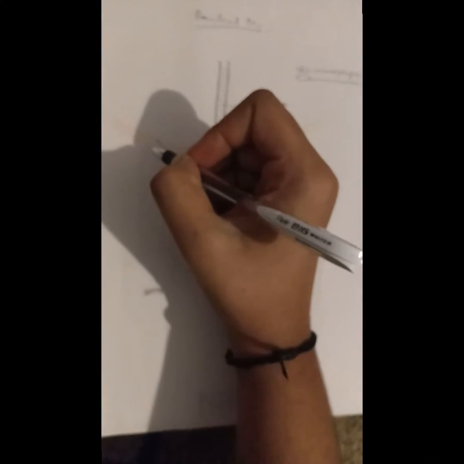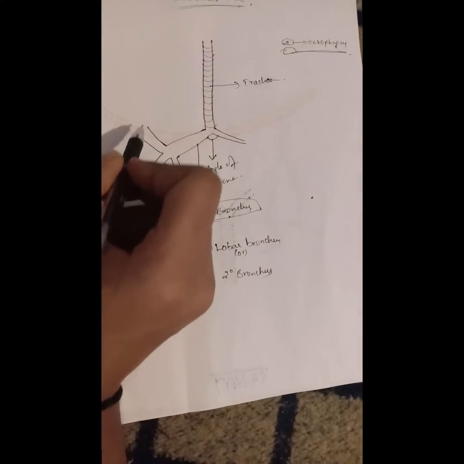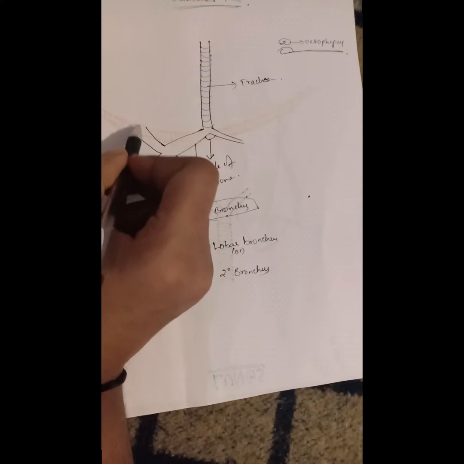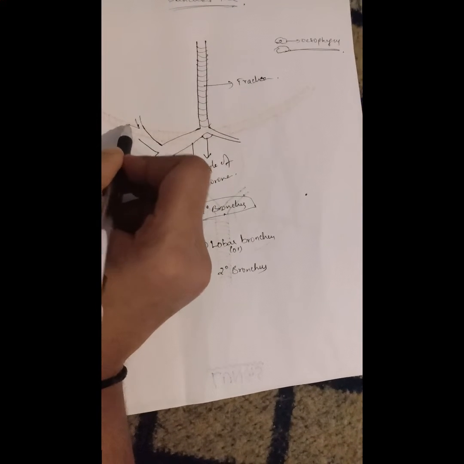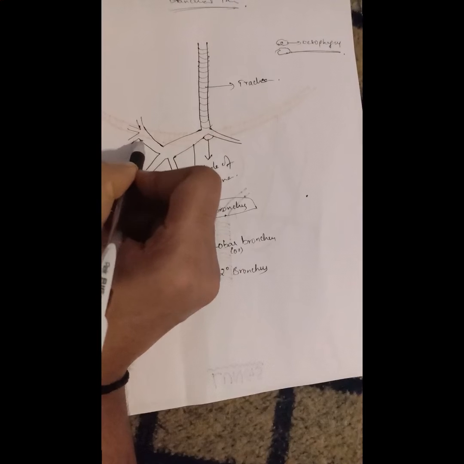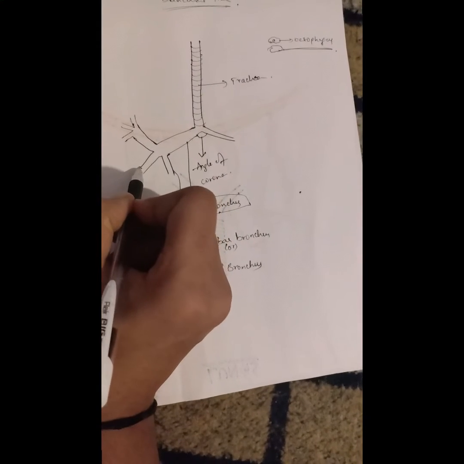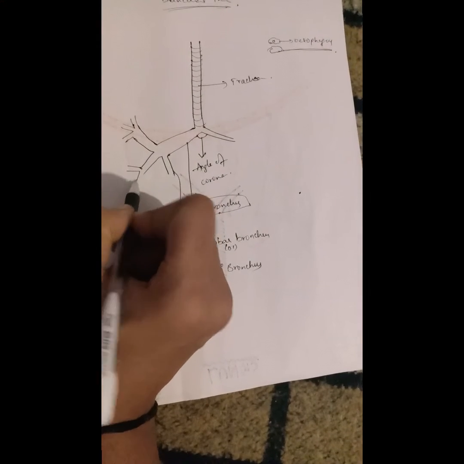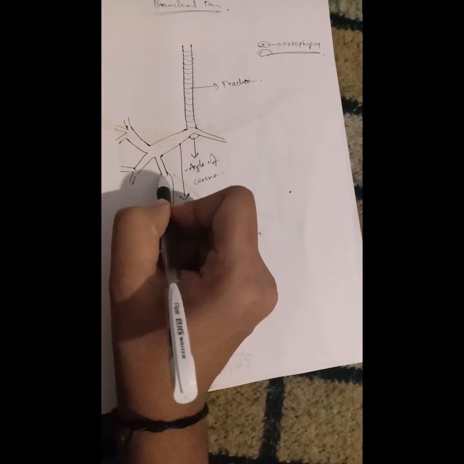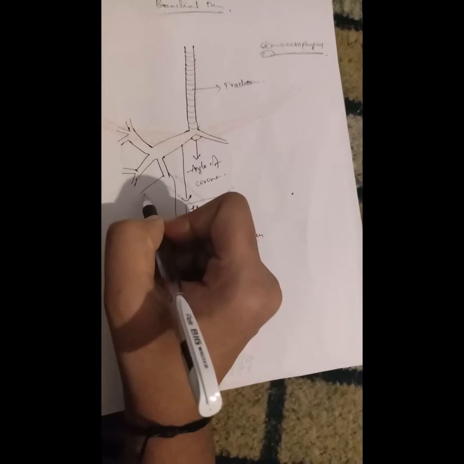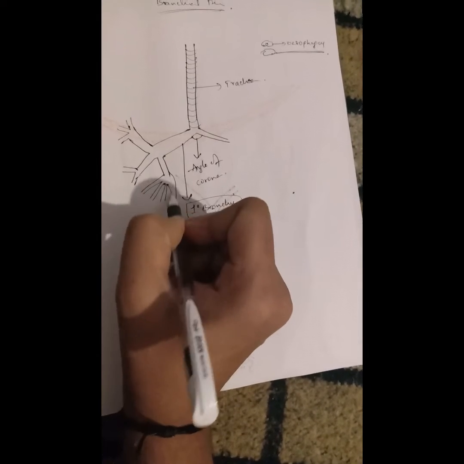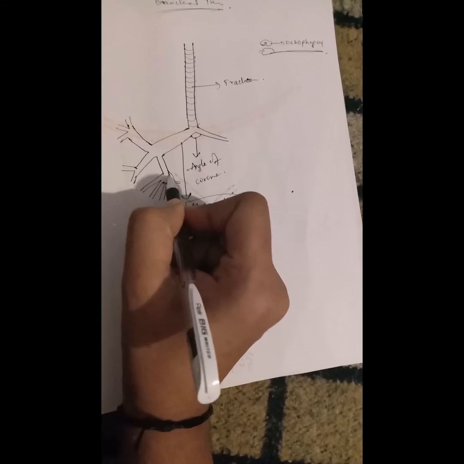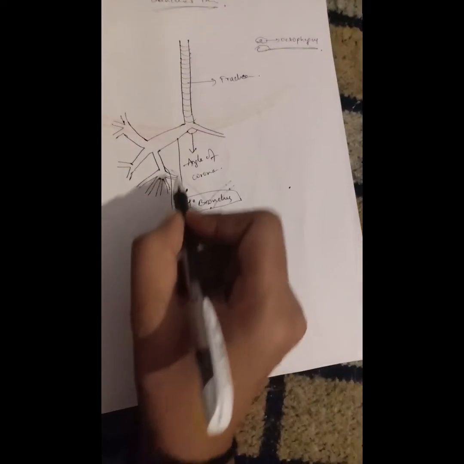Next, each lobe is further divided. The right lung upper lobe is divided into 3 segments: 1, 2, 3. The middle lobe is divided into 2: 1, 2. The lower lobe is divided into 5: 1, 2, 3, 4, 5.